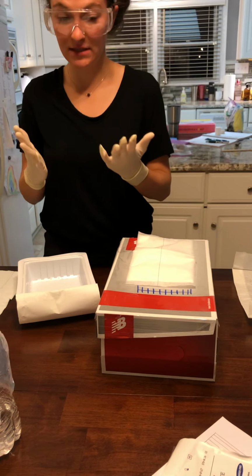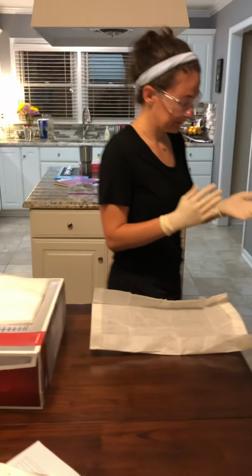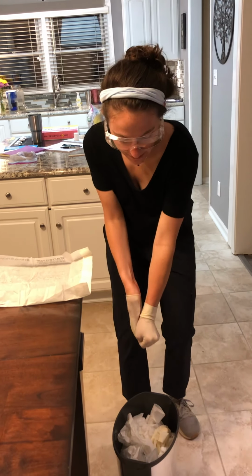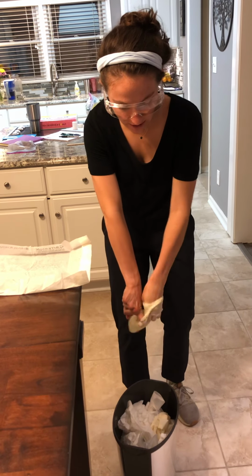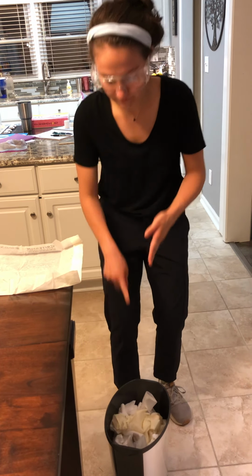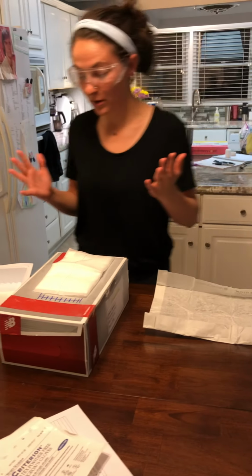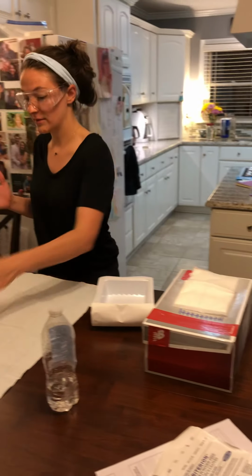Okay, and now I'm going to take off my sterile gloves. Careful to not splash and keep my hands toward the trash can. Okay. Now I'm going to secure the area with tape.